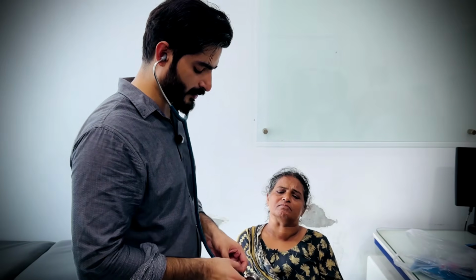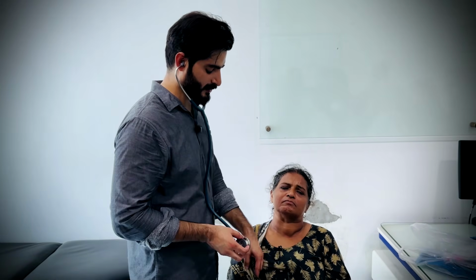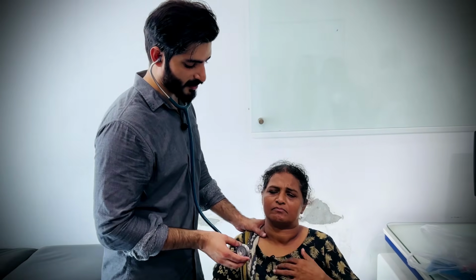You can also listen over the precordium in case you are suspecting that the patient is thyrotoxic.